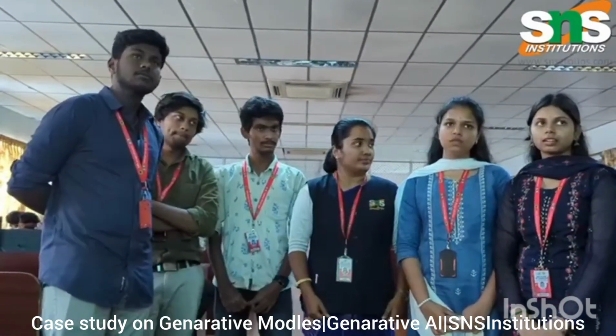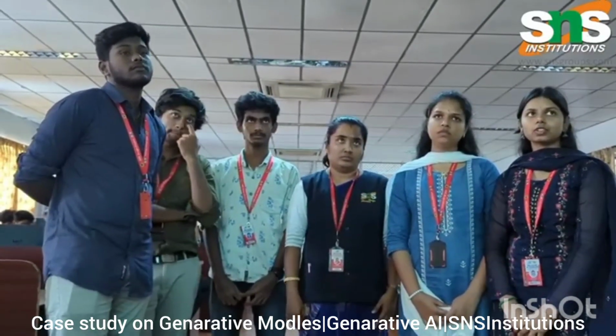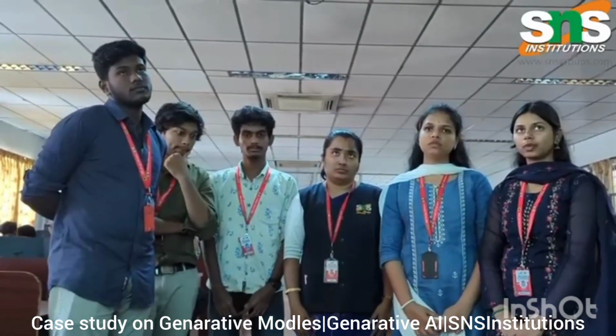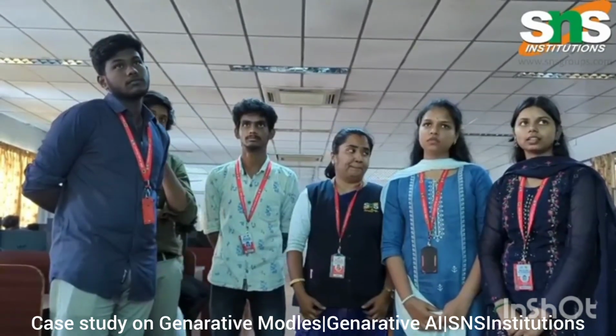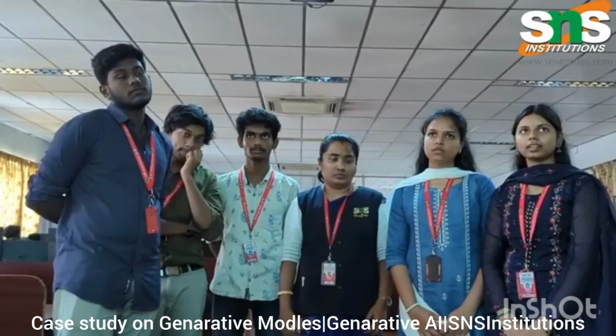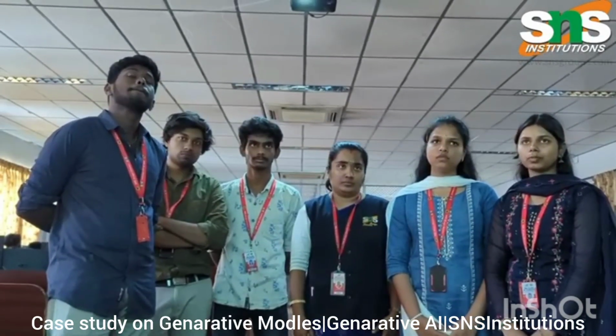Thank you. The next generative model is the variational autoencoder. A variational autoencoder is another generative model that learns a compressed representation of data called the latent space. Unlike traditional autoencoders, VAEs treat latent variables probabilistically.